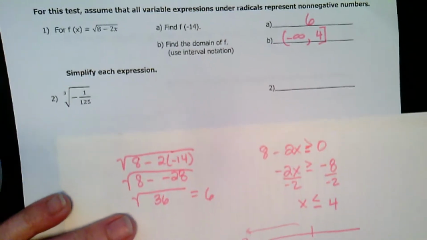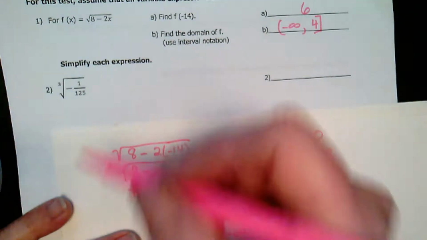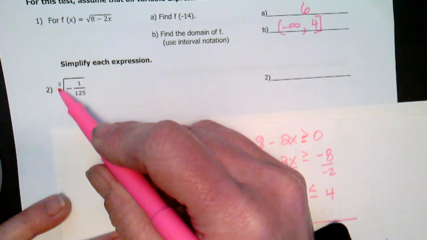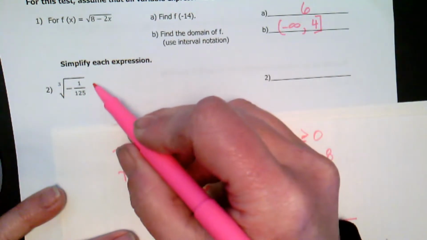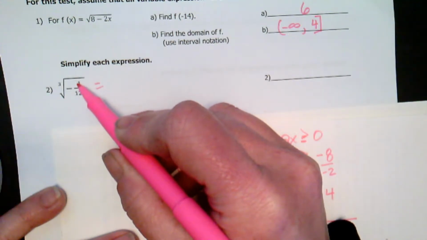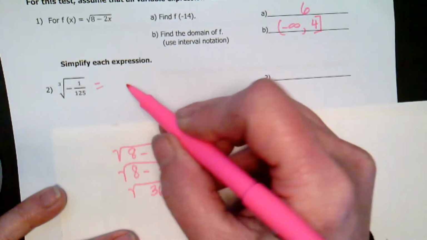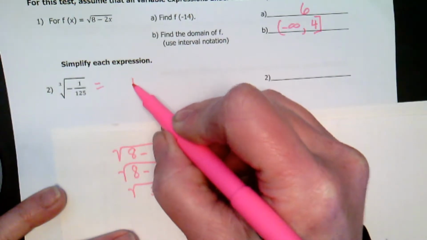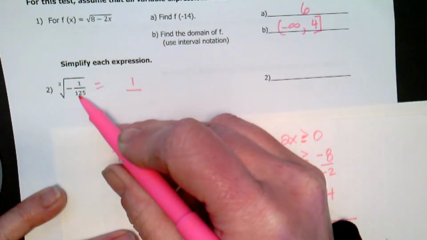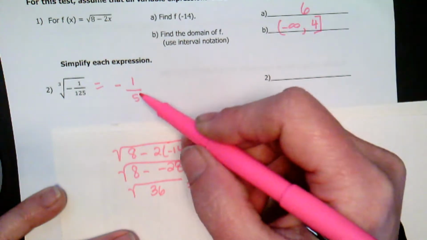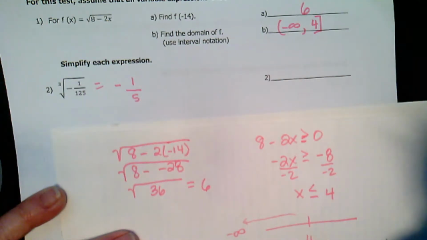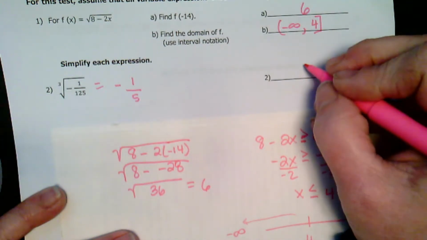Alright, number 2, simplify the expression. It's the cube root of negative 1 and 1/25. So we can find the cube root of 1, and that would be 1. And we find the cube root of 125, and that would be 5. And that would be negative because negative times negative times negative ends up being negative, giving negative 1 and 1/25.